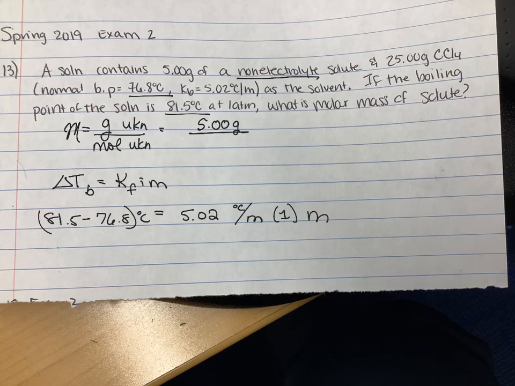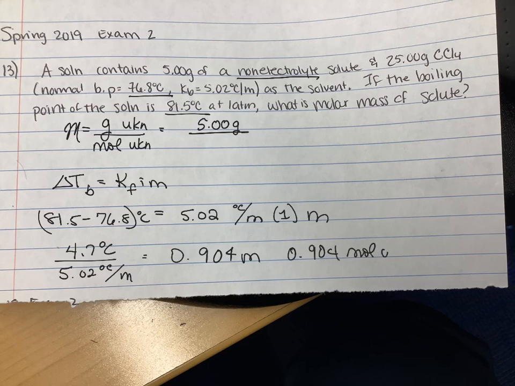The change in temperature is 4.7 degrees Celsius, and we divide by 5.02 degrees Celsius per M, and that will give me 0.904 as the molality. Well, what is molality? It is moles of the unknown divided by kilograms of the solvent. Well, I just want the moles. I don't want this kilogram coming along for the ride.